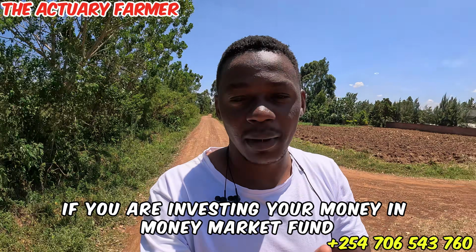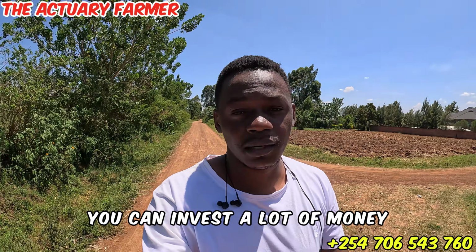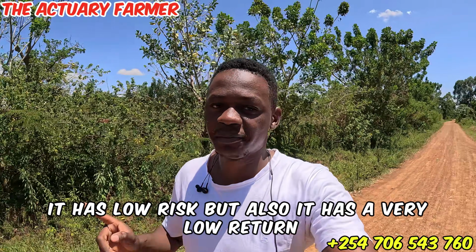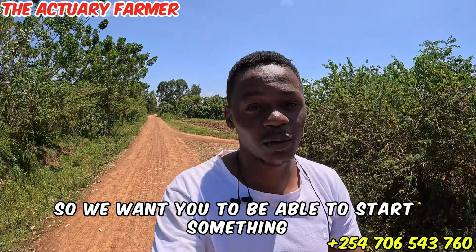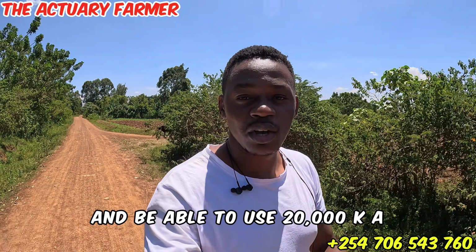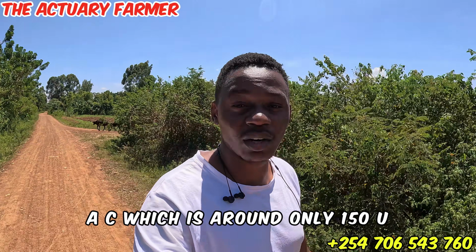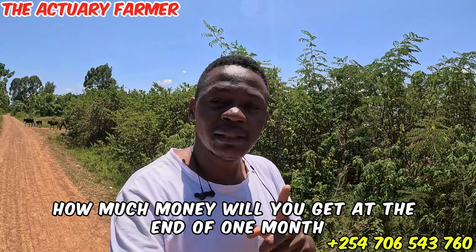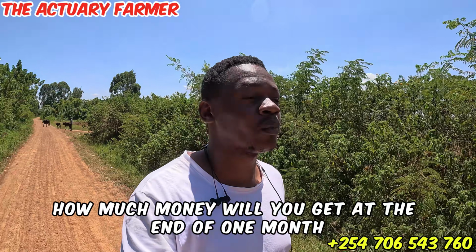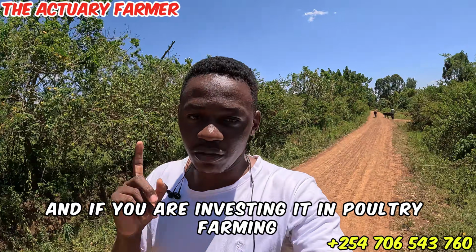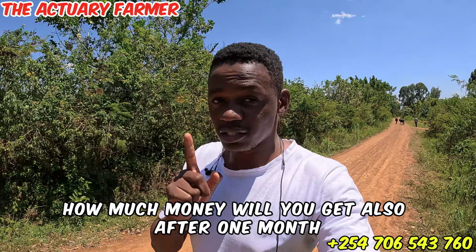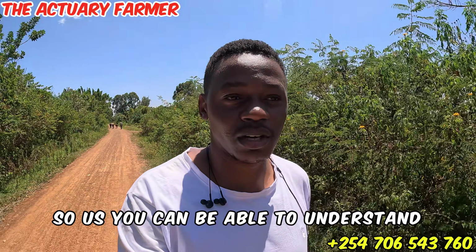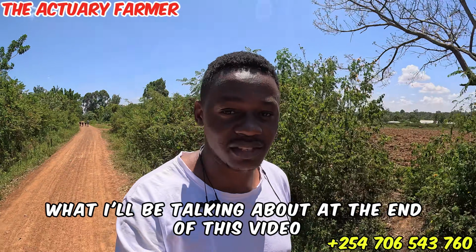If you are investing your money in a money market fund, you can invest a lot of money. It has low risk, but also it has a very low return. So we want you to be able to start something using 20,000 Kenyan shillings, which is only around 150 US dollars. If you're investing it in a money market fund, how much money will you get at the end of 1 month? And if you're investing it in poultry farming, how much money will you get after 1 month? So make sure that you follow along, so you can understand what I'll be talking about at the end of this video.